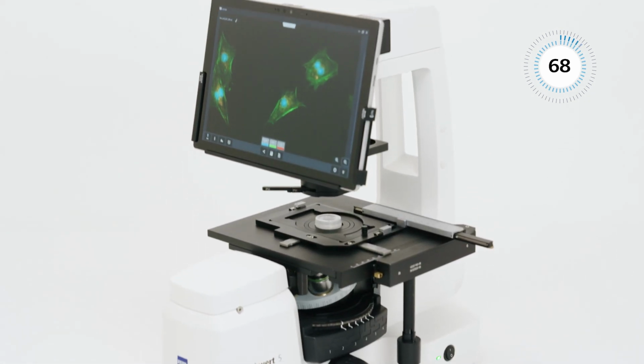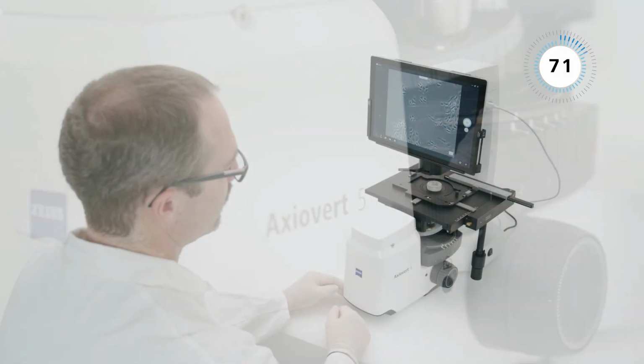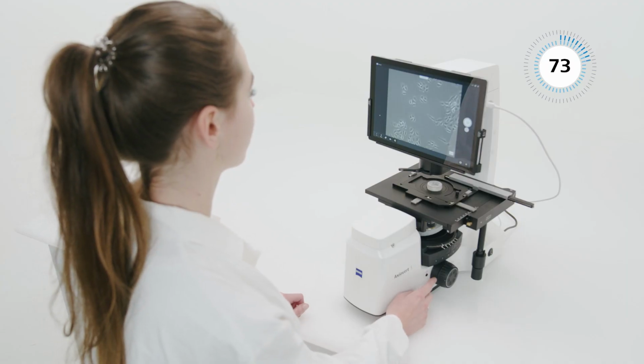Axiovert 5 Digital is easy to use, avoiding misalignments or unintended changes. This is particularly useful in multiple user environments.